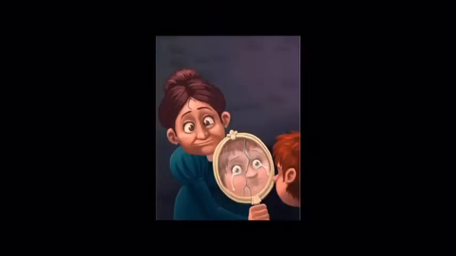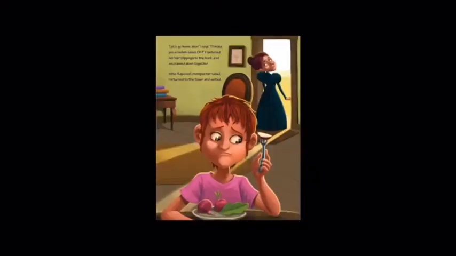In a blink, I grabbed Rapunzel's hair and chopped it off, clumps of it. Rapunzel wailed. I admit I felt a little bad. "It'll grow back," I comforted. "Short hair will be nice for the summer, cooler." But she would not stop crying. "Let's go home, dear," I said. "I'll make you a radish salad, okay?" I fastened her hair clippings to the hook, and we crawled down together. While Rapunzel chomped her salad, I returned to the tower and waited.